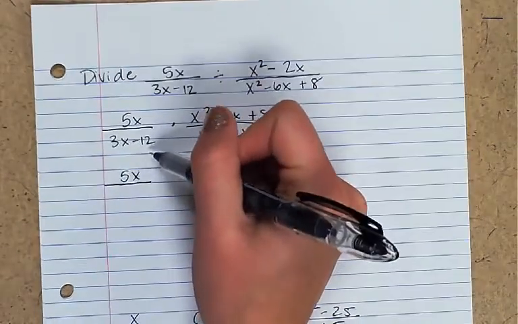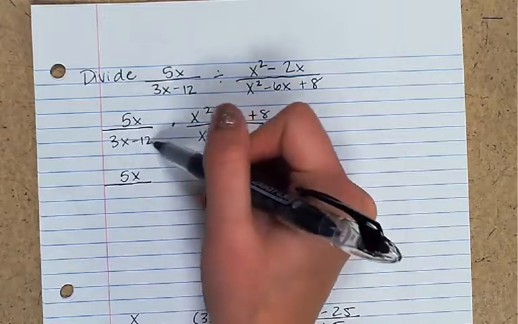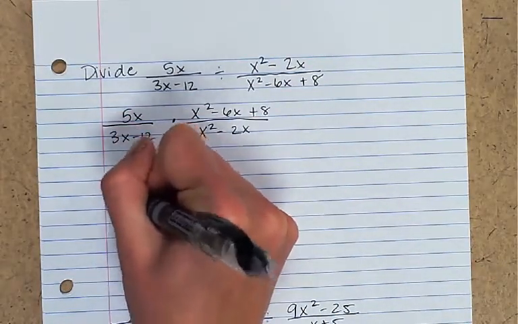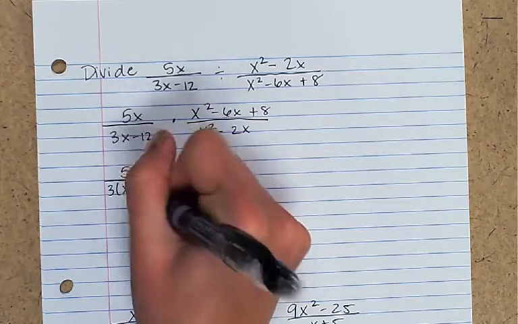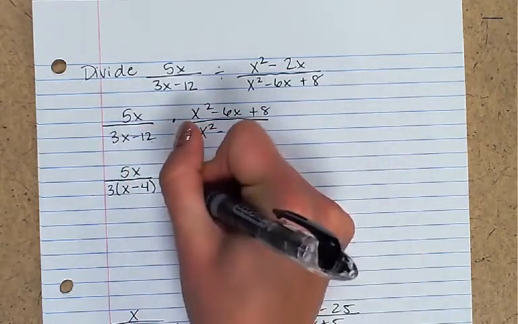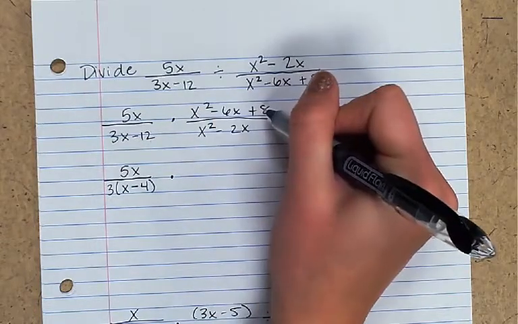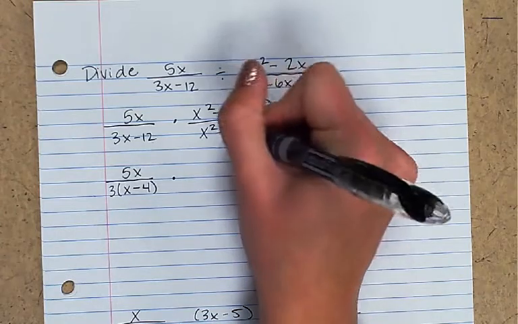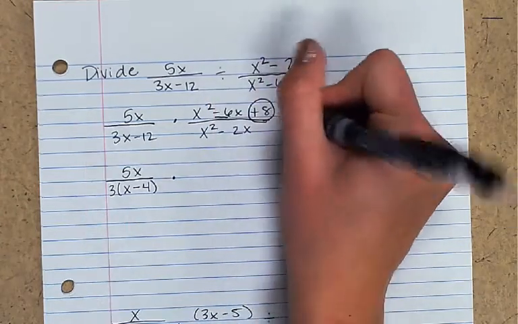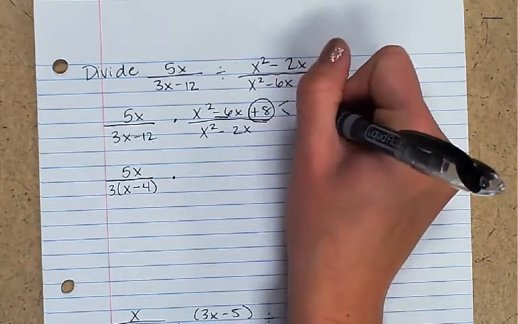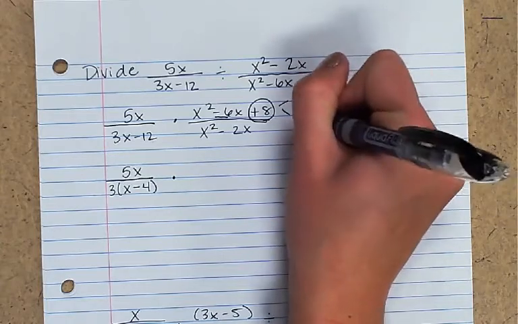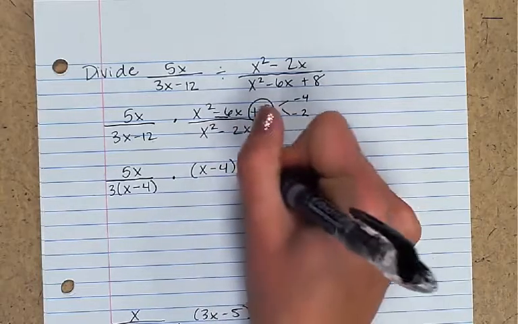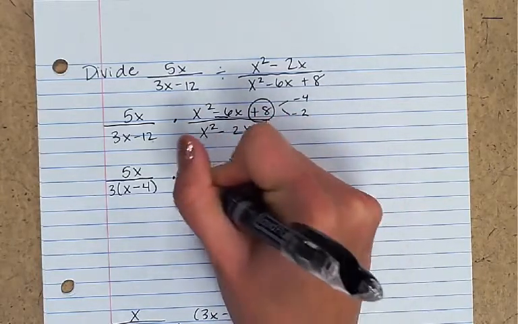On this denominator, both of these values are divisible by 3, so I'm going to divide that out. 3x divided by 3 is x, minus 12 divided by 3 is 4. 3 terms here with no number in front, so we have to decide what multiplies to 8 and adds to -6. So x with a -4, x with a -2.